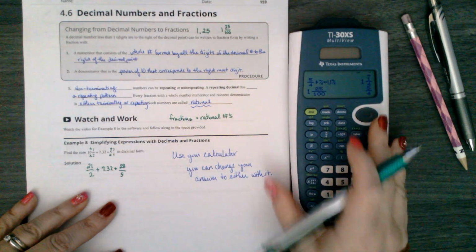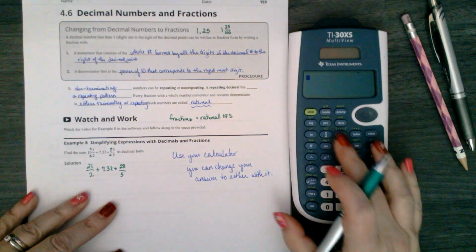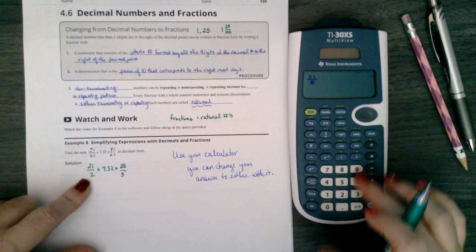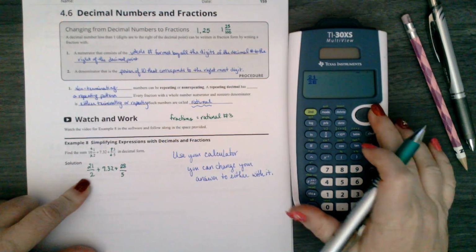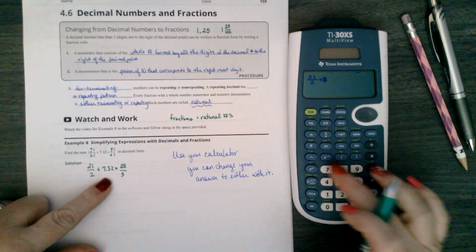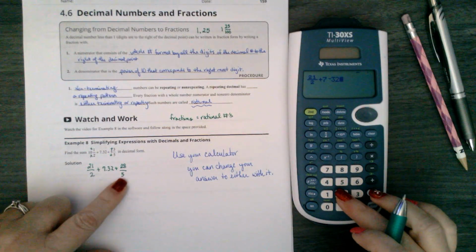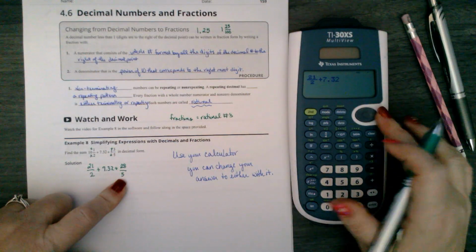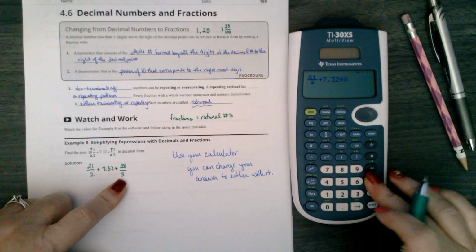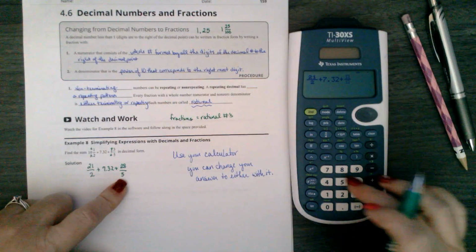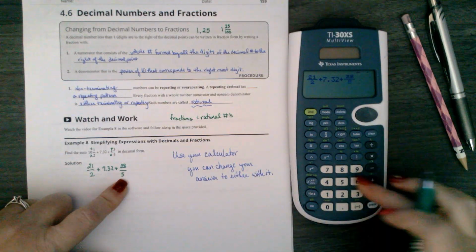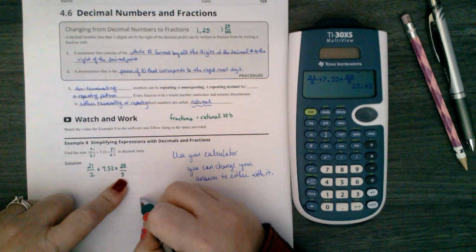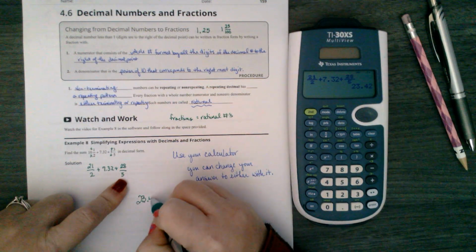This we can stick in our calculator. So I'm going to put in a fraction first. That's 21/2. Then I'm going to go over and do plus 7.32 and go over. That doesn't say 0.32. And then go over and do plus another fraction, which was 28/5. Go over and hit enter. And it's going to give me a decimal out, which is what we wanted, 23.42.